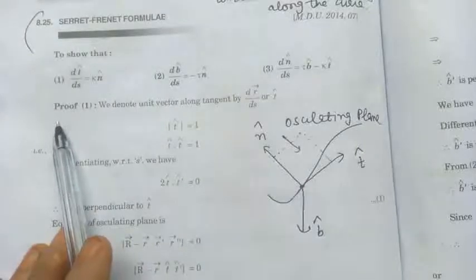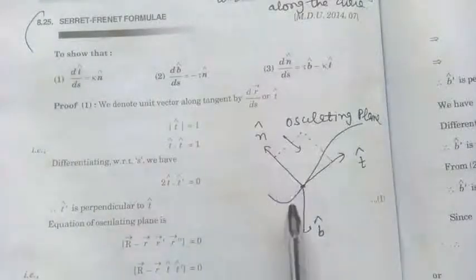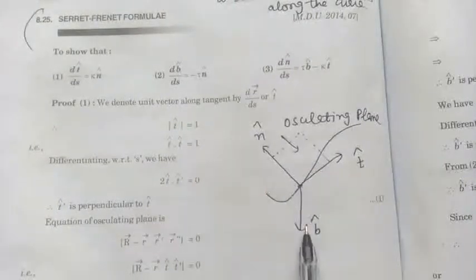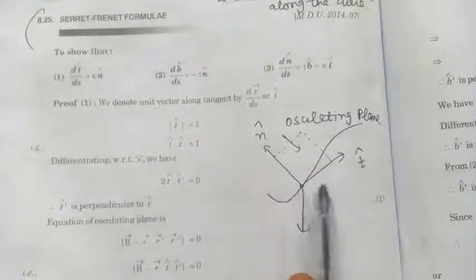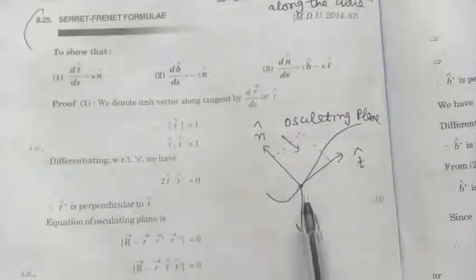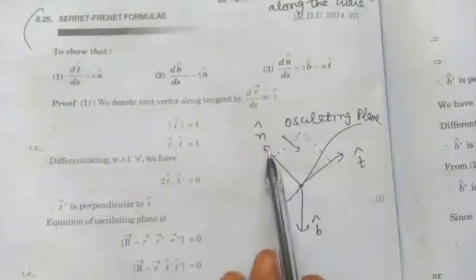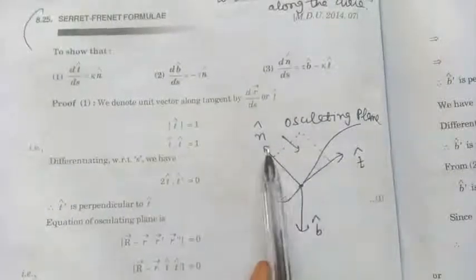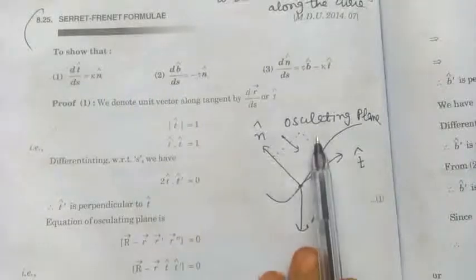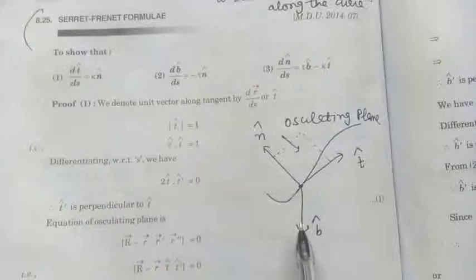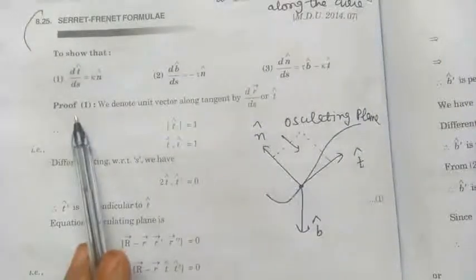In order to prove this, we remind that the vectors n cap, t cap and b cap are the fundamental unit vectors which are perpendicular to each other, and the plane which contains the two vectors t cap and n cap, that is the oscillating plane, and the plane containing n cap and t cap is perpendicular to the unit vector along the binormal. Now let us start the proof of first part.